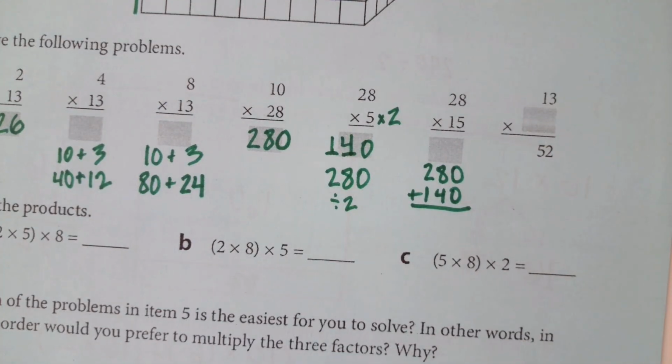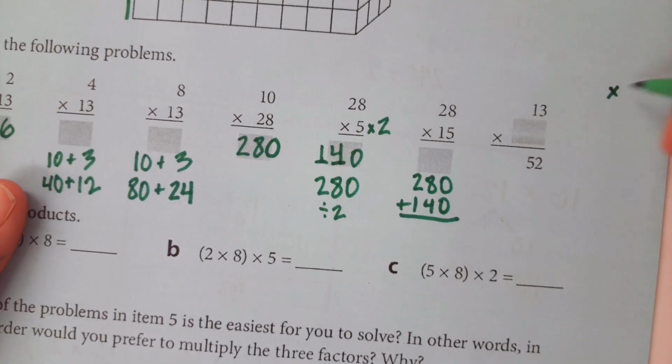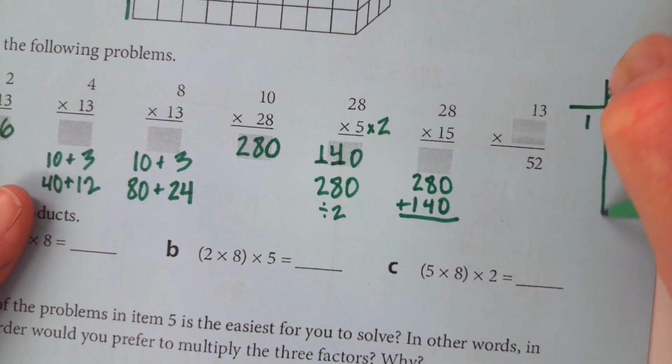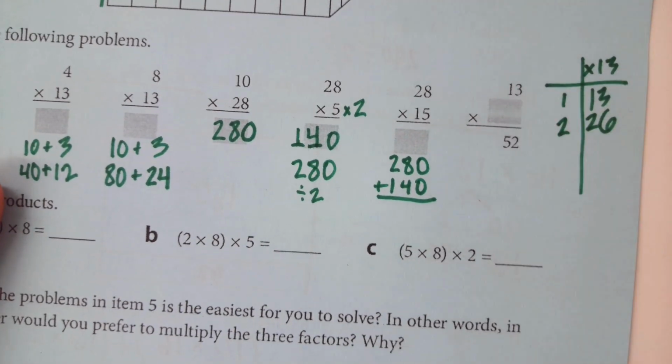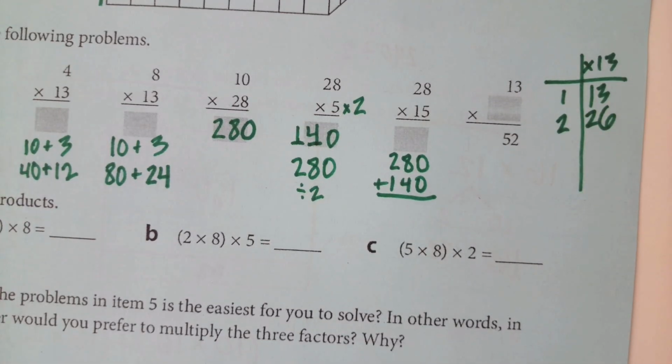Okay, and finally, we can use lots of different strategies for this one. How 13 times something is 52. So you can start skip counting. You could do a ratio table. How many 13s does it take? Well, I know 1 13 is 13. I know 2 13s is 26. Okay, I have to get all the way to 52. I could try doubling and doubling, see if that works. So you want to get to 52. How many 13s is it going to take?